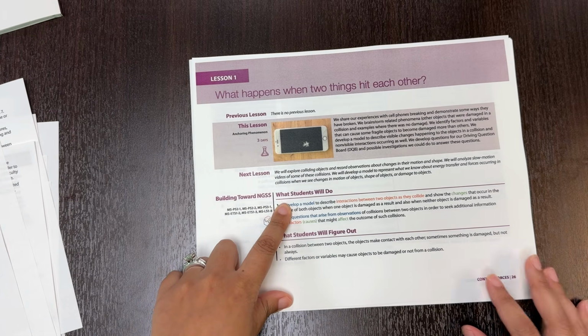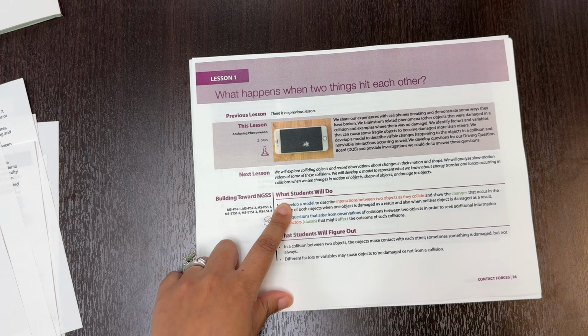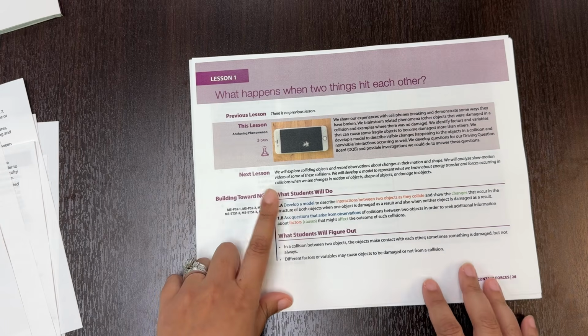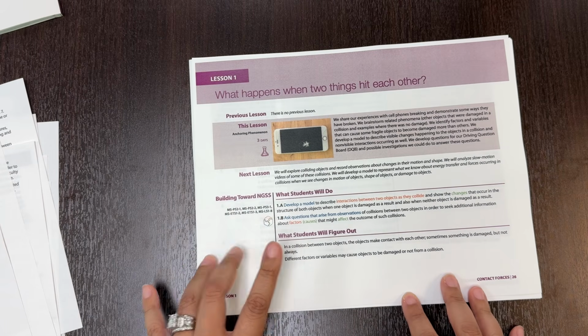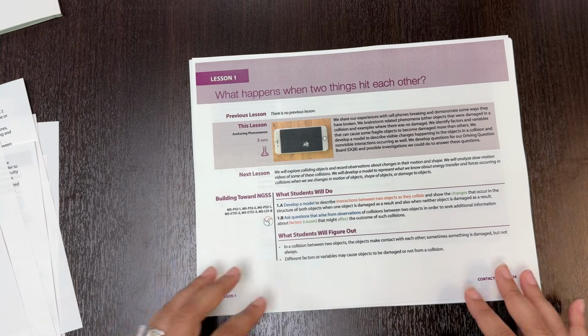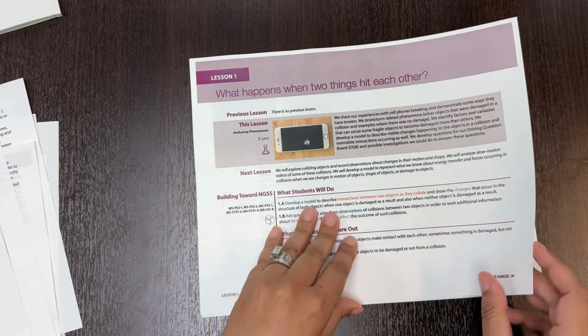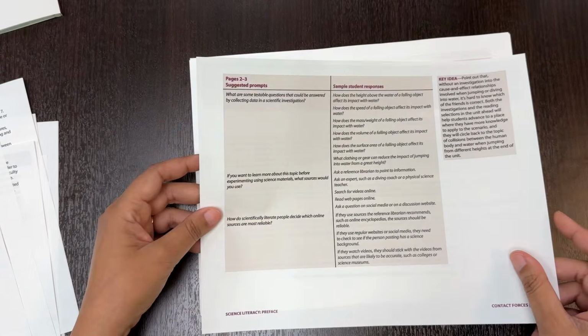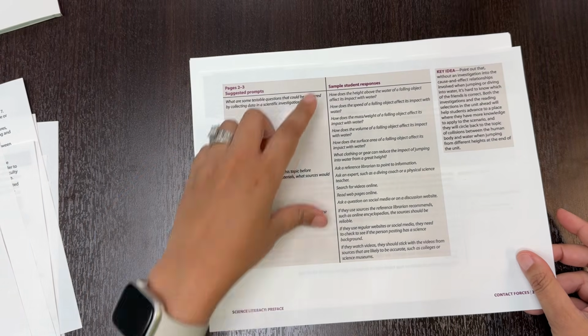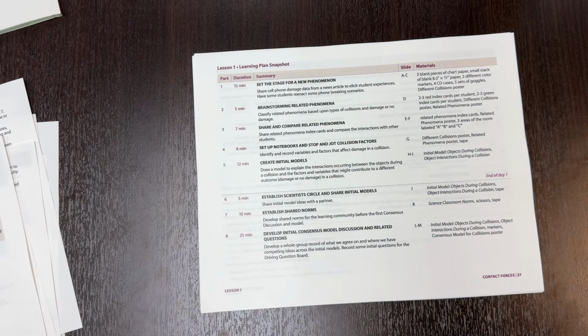What students will do. So you have your objective. We've talked about this nonstop. I have said how important I feel it is when a curriculum includes what the objective is, what I am looking for from this lesson, and what the end goal is, what students will figure out. So that is spelled out for you. And then again, here are the prompts, sample responses, key idea, and then here is further breakdown.